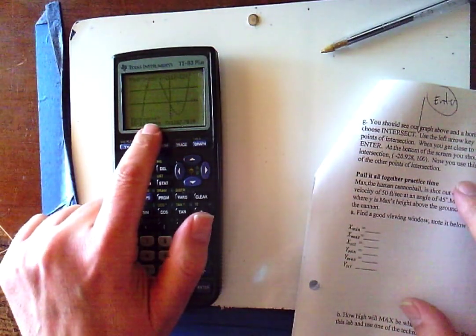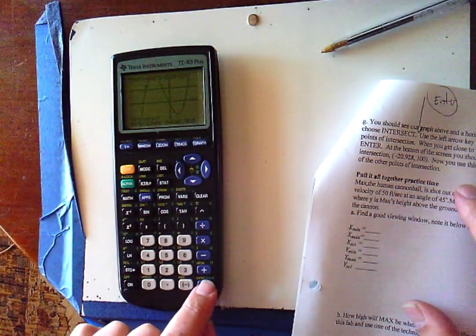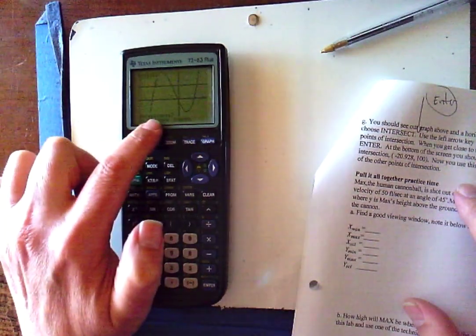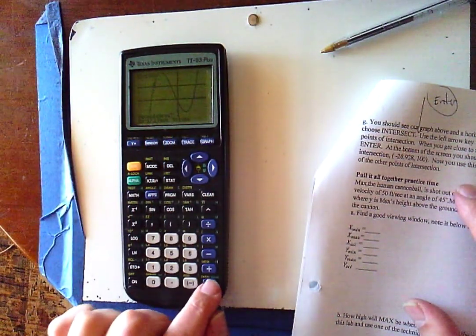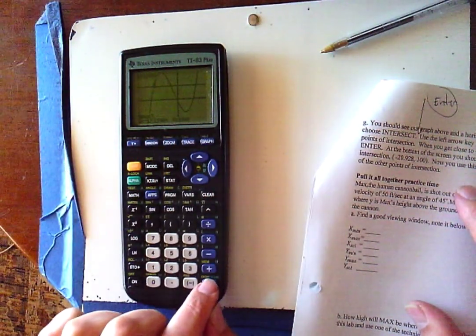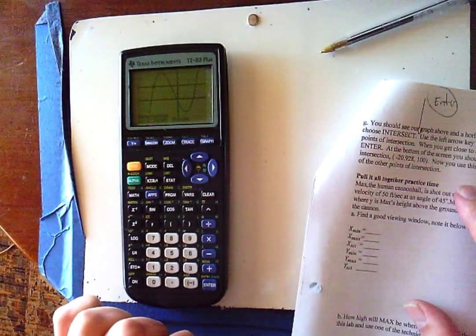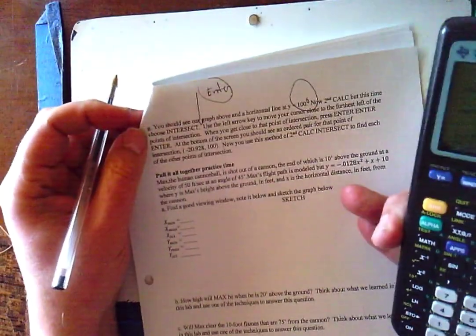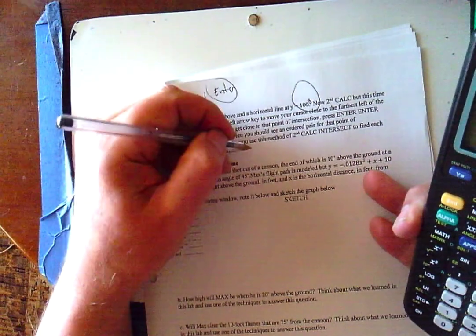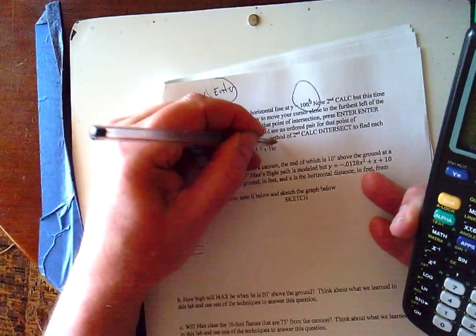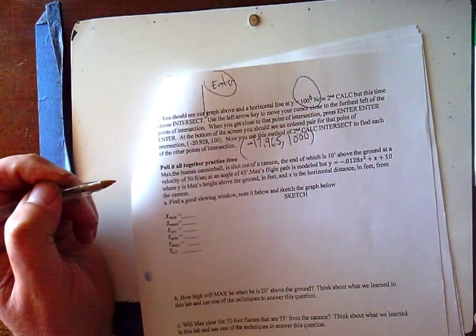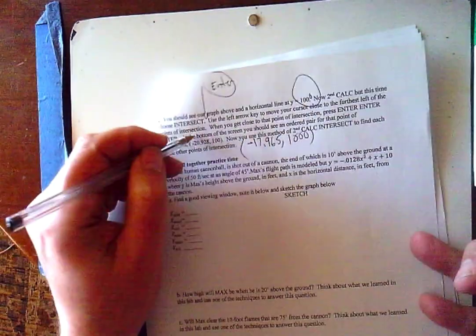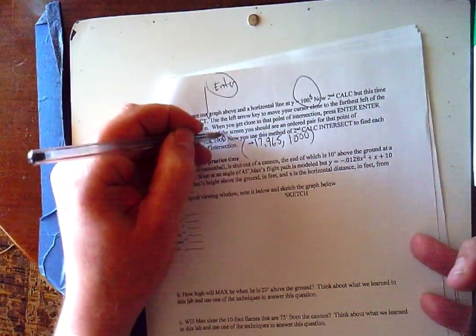And it says, is this the first curve? Sure, the polynomial is the first curve. Hit enter. Is this the second curve? Look, it jumped to the horizontal line. Yes, that is the second curve. Do you want to guess? No, not really. So hit enter again. And I see here the point of intersection is located at negative 17.965, comma 1,000. Huh, that's not the no. Oh, that's 1000. I need to change that.